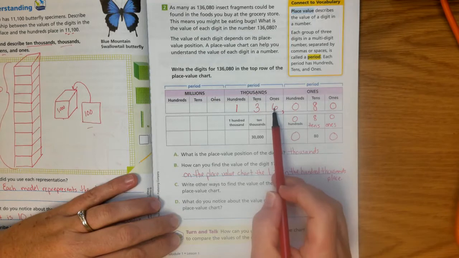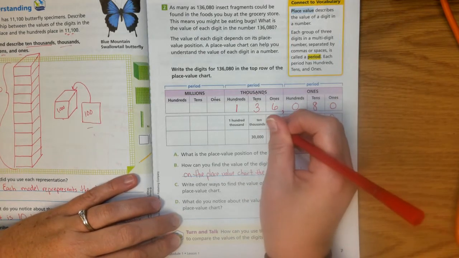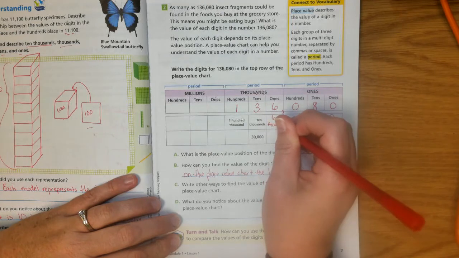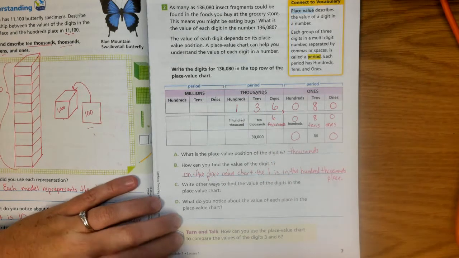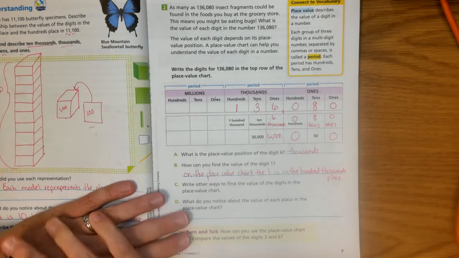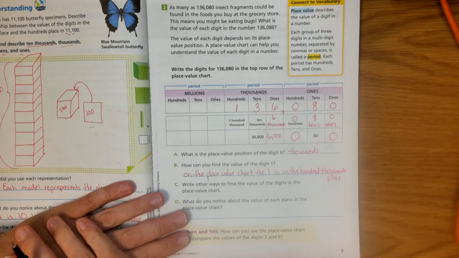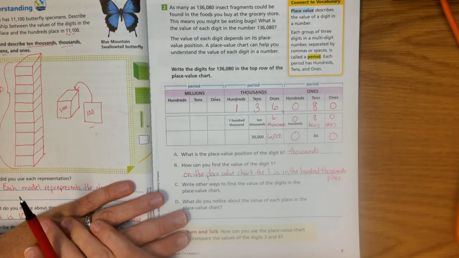I have a 6 in my thousands place, so that means that I have 6 thousands. And the value of 6 thousands is 6,000. I have a 3 in the 10,000s place.